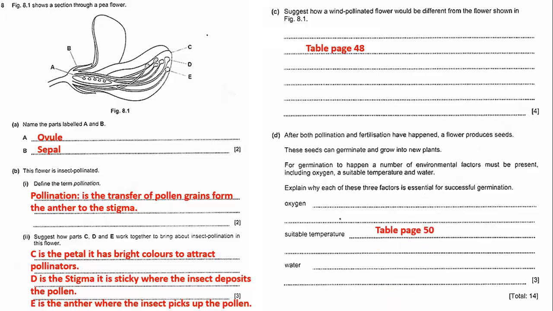Oxygen is needed for aerobic respiration, suitable temperature for the enzymes, and finally, water, so the testa can break and germination can start, for the activation of hormones and enzymes, and all the conditions we mentioned earlier. You can choose any one of them.